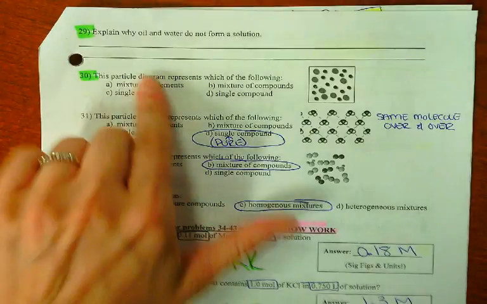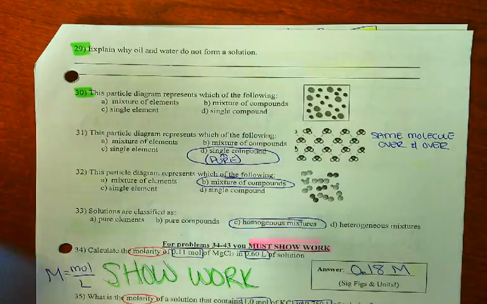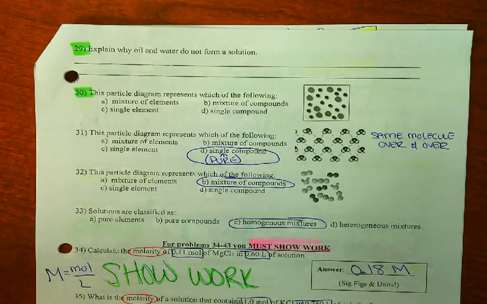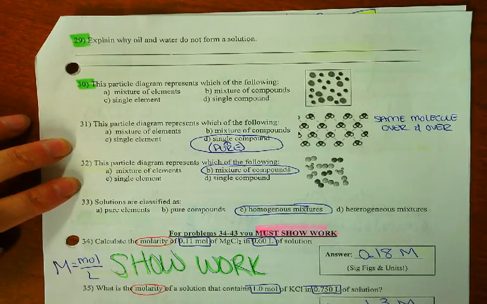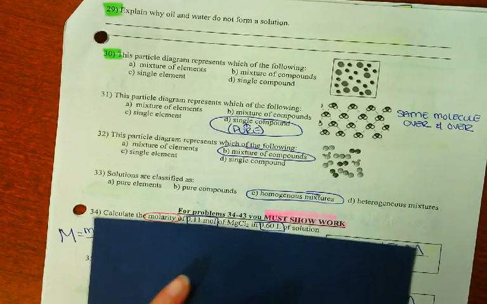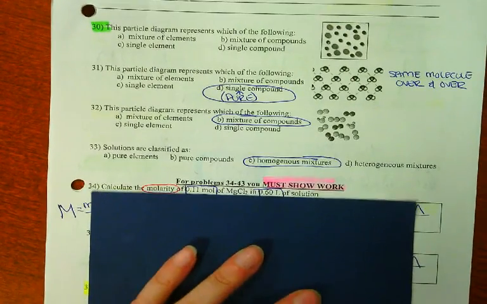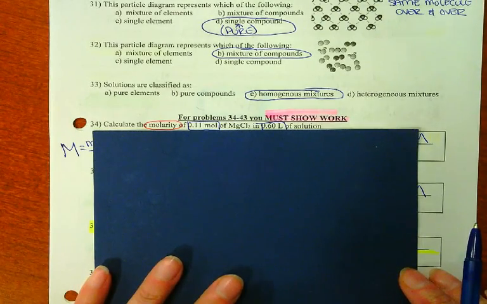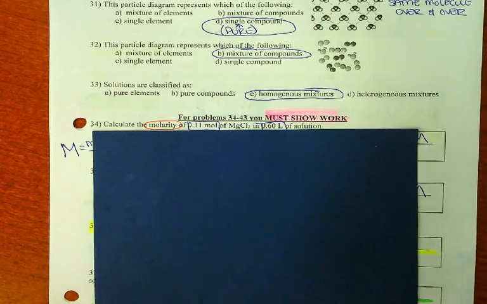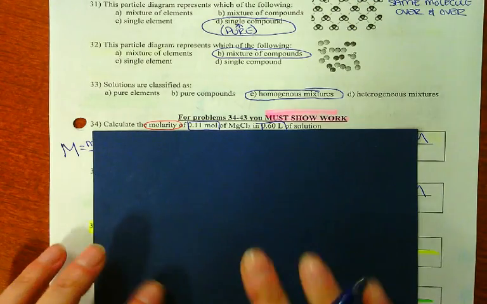Go ahead and flip it over, push pause, rewind if you need. Back here, write full sentences. Use words like polar, nonpolar, immiscible. I suppose that would probably be too much for y'all, but you could say insoluble or something like that. Okay, I want you doing number 30 on your own, but take a look at how I did 31 and 32 and 33. Down here, for problems 34 through 43, you have to show work. No work, no credit. So I have a lot of the answers here, so you can check your work, but if you do not show your work, then you will not get credit, even if you have the right answers. So make sure you're doing that.